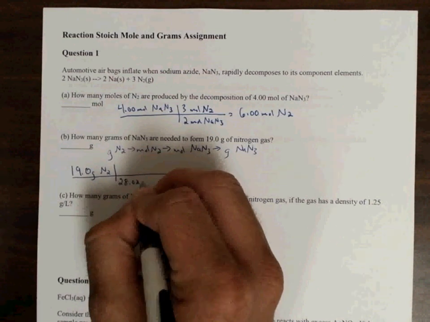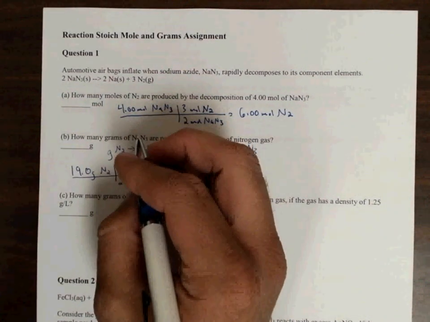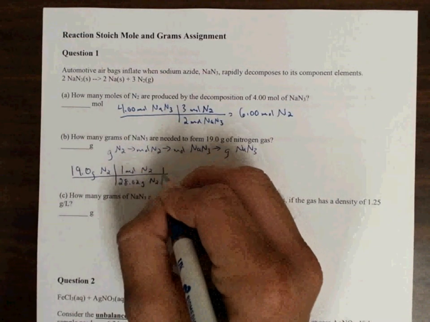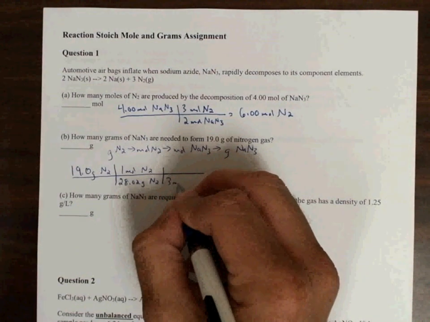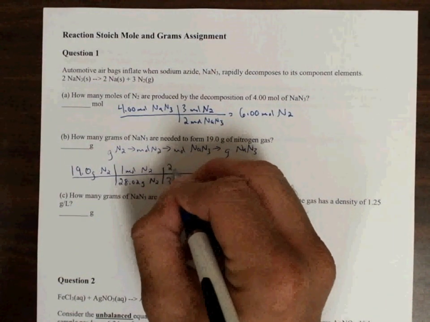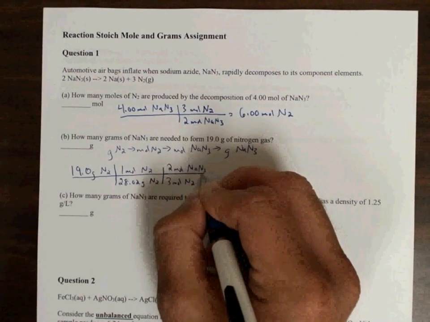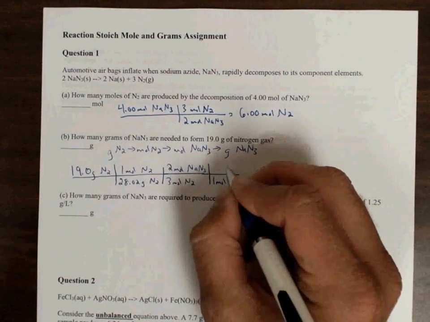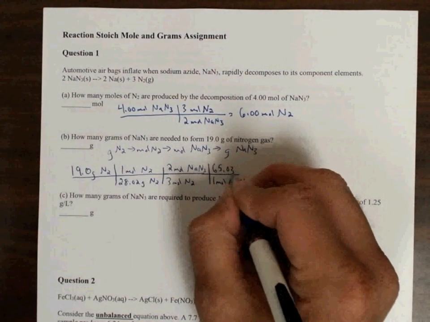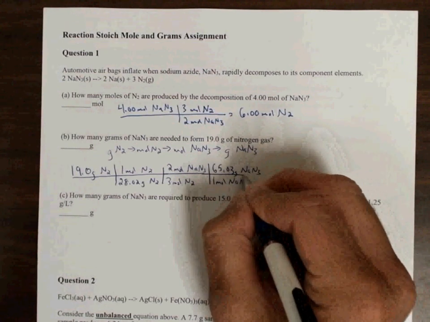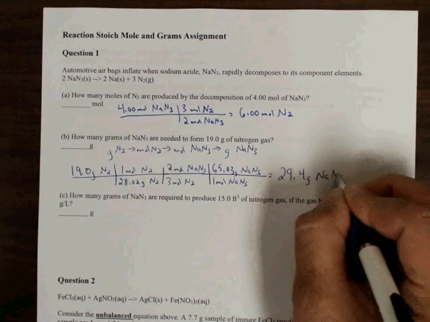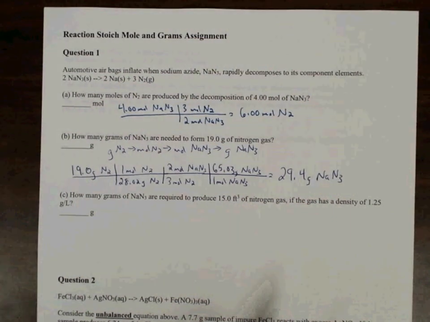It's 28.02 grams of nitrogen to 1 mole of nitrogen. And then for every 3 moles of nitrogen, you needed 2 moles of sodium azide. And every mole of sodium azide weighs 65.03 grams. So as we plug this into our calculator, we get 29.4 grams of sodium azide. Pretty straightforward calculations that we've done so far.